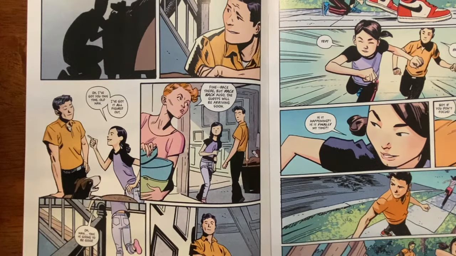So not all panels have frames. I guess it's kind of an invisible frame there. So just know that even though it doesn't have a frame, it is technically still a panel.